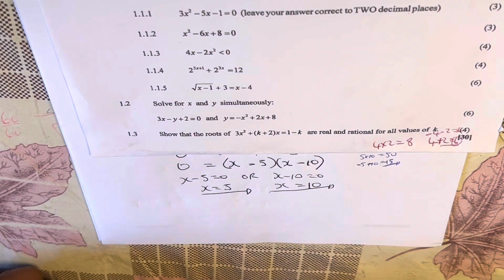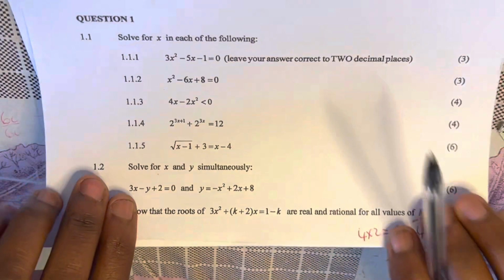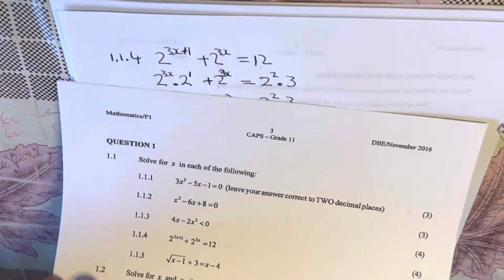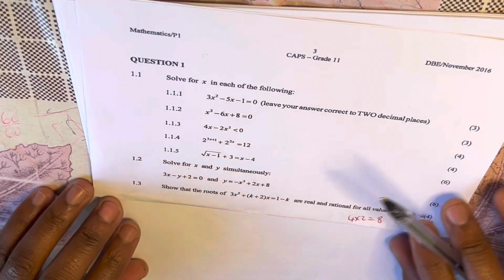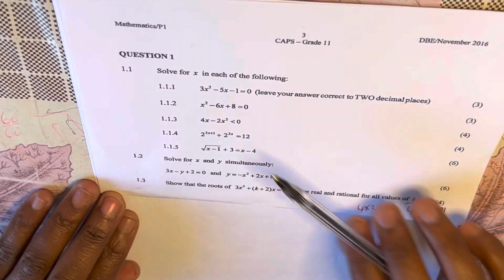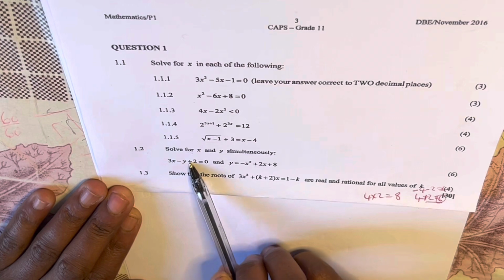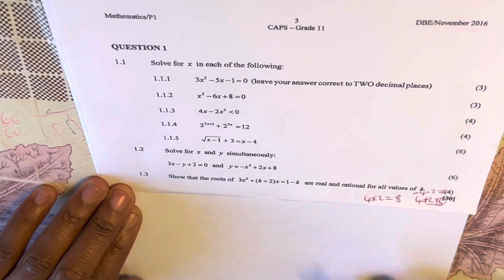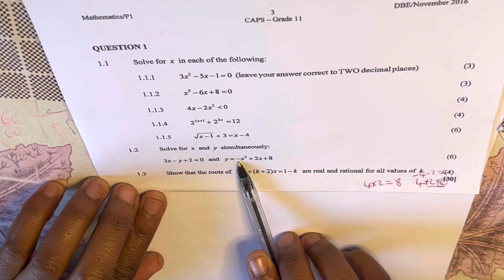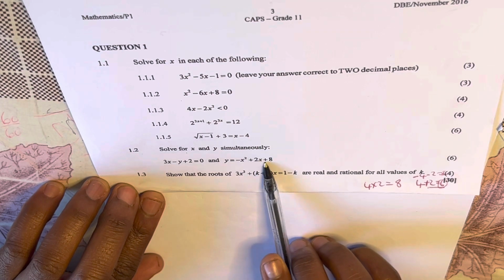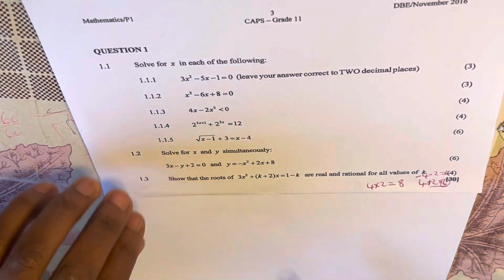So here we need to use a simultaneous equation. Now we have 3x minus y plus 2 equal to 0 and y equals negative x squared plus 2x plus 8.